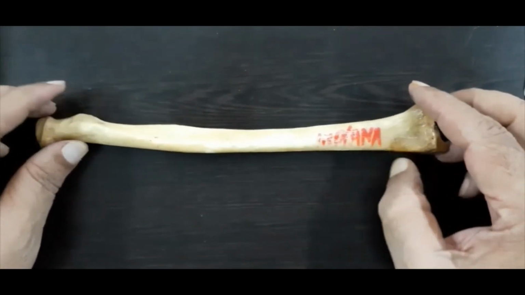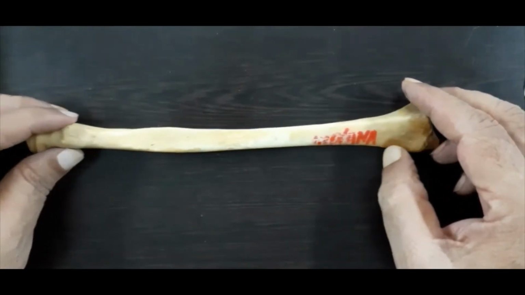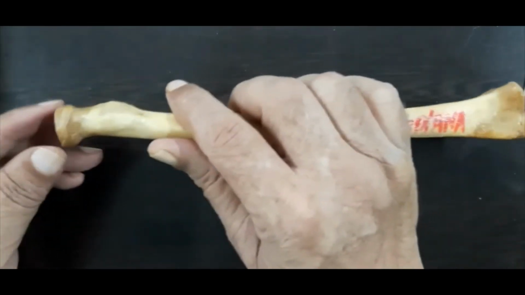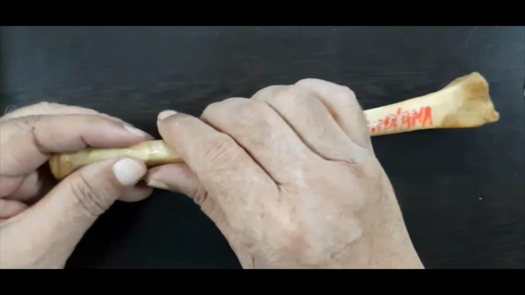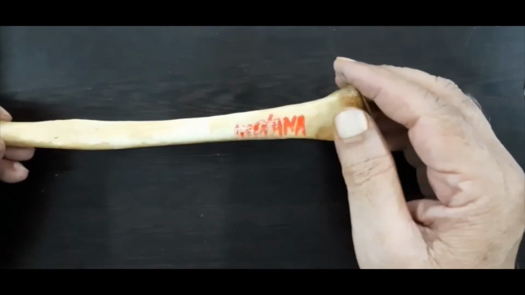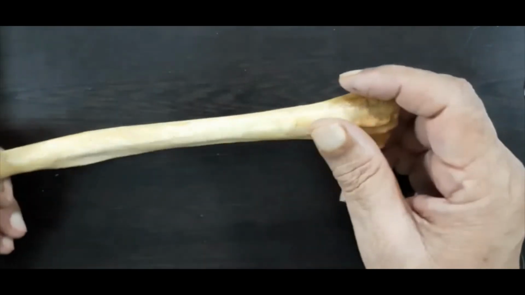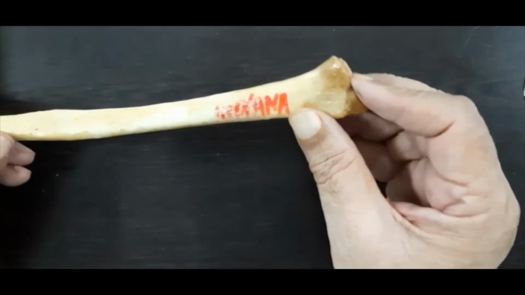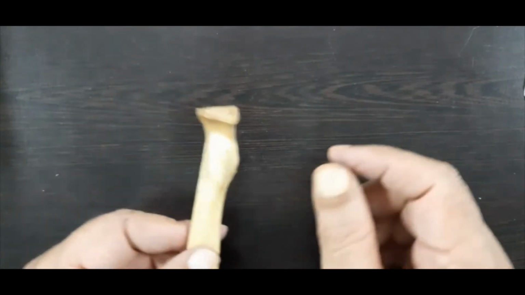In the second video on the radius, I am going to tell you about the bony features of the radius. For the description of the bony features, I will first tell you about the features of the upper end, then the bony features of the shaft, and then the lower end. So let's come to the bony features of the upper end.